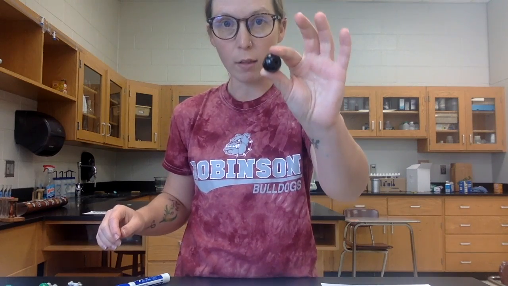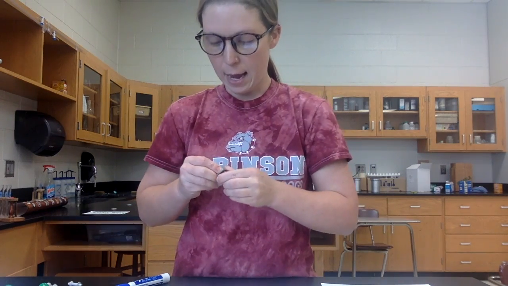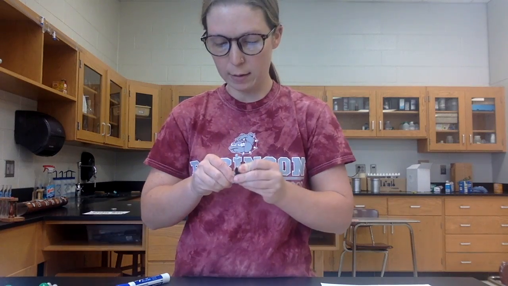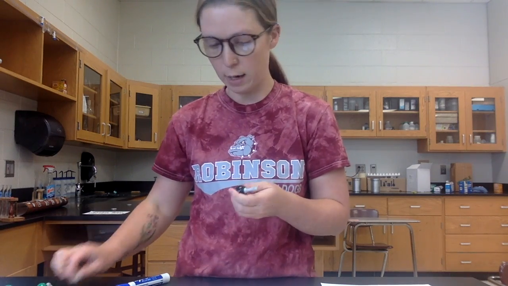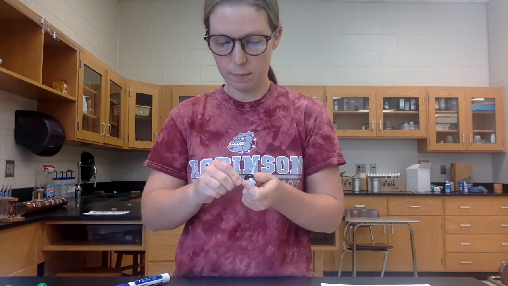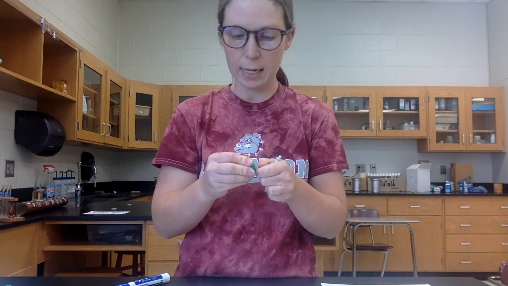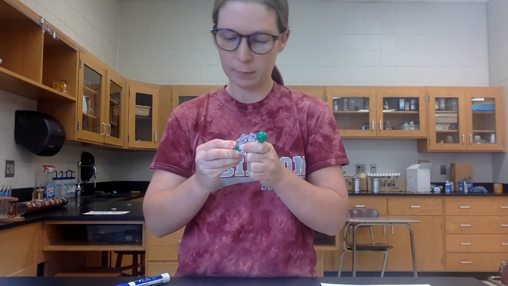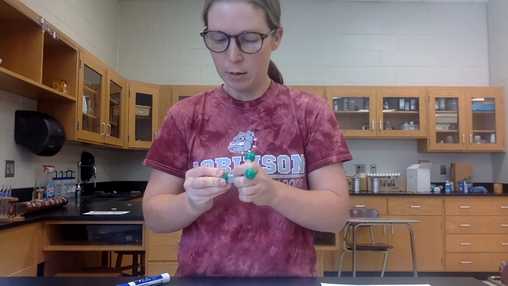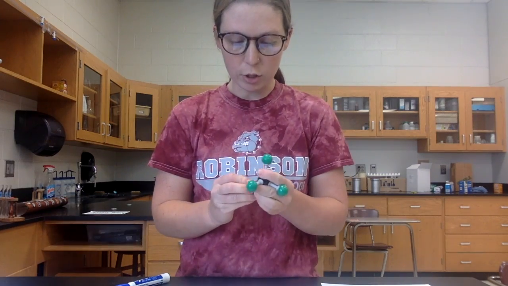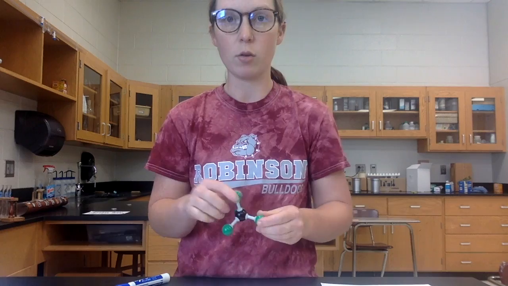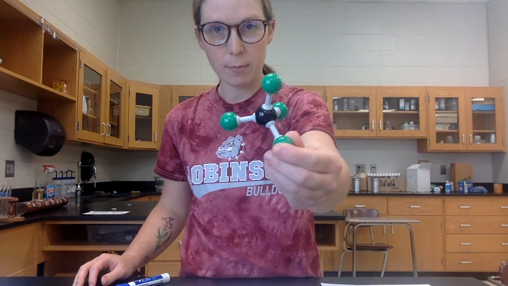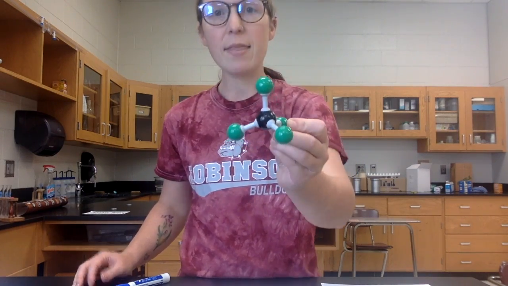Based on your chart, this black ball is carbon, and we're going to put our 4 single bonds on there because our Lewis structure showed single bonds. And the greens are halogens, which are chlorines, fluorines, bromines, and iodines. Based on your Lewis structure, CCl4 looks like it's a flat molecule. However, it actually is a 3D molecule that looks like this. And this helps you to understand symmetry and polarity as well.